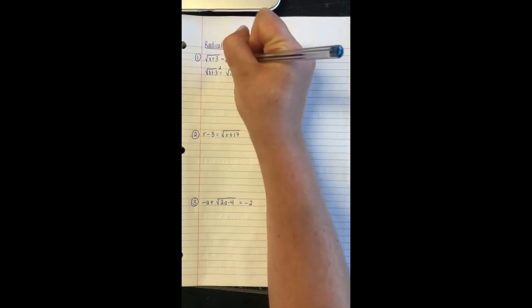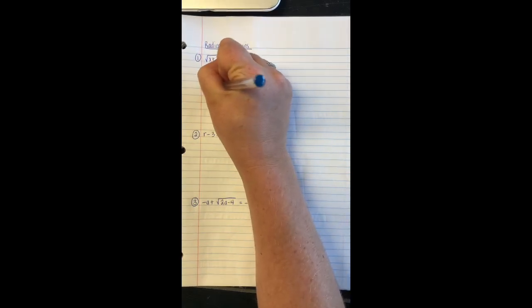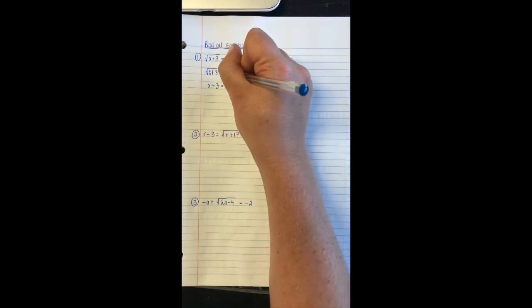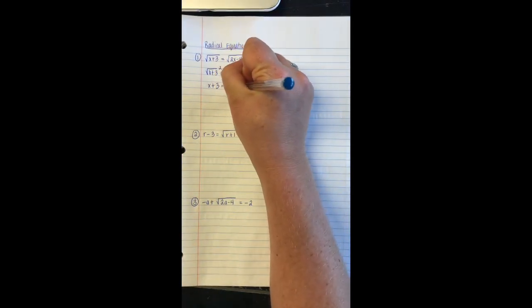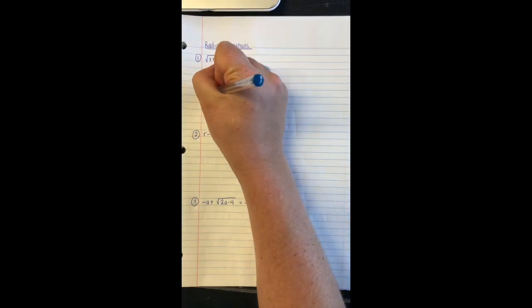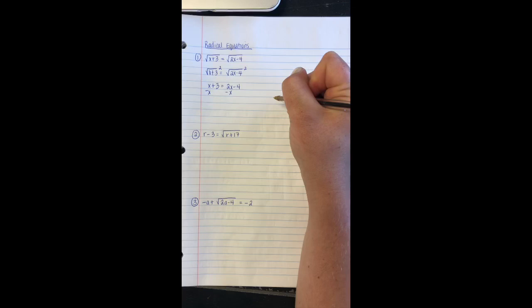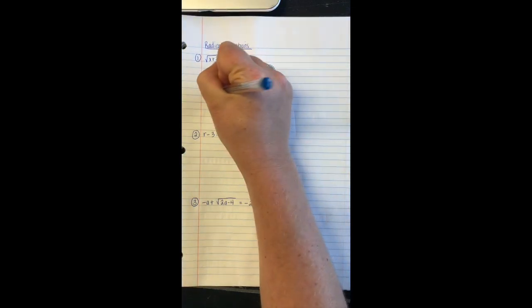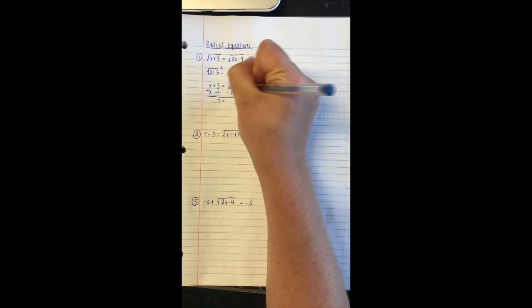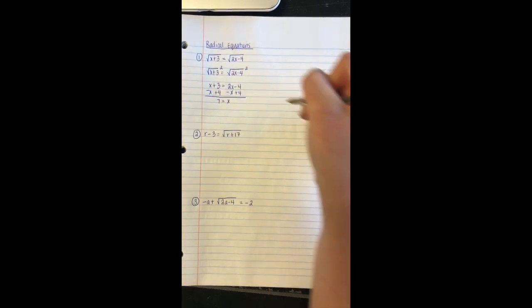Okay. As I do that, the left-hand side will become x plus 3. That square root and that square cancel each other out. On the right-hand side, I get 2x minus 4. And now I have a basic linear equation to solve. Minus x from both sides to get all your x's to one side. Add 4 to both sides to get your numbers to the other side. 3 plus 4 is 7. And then 2x minus x is just x.